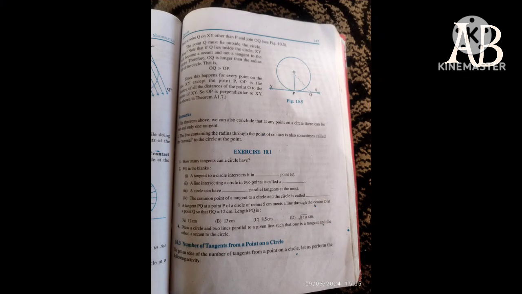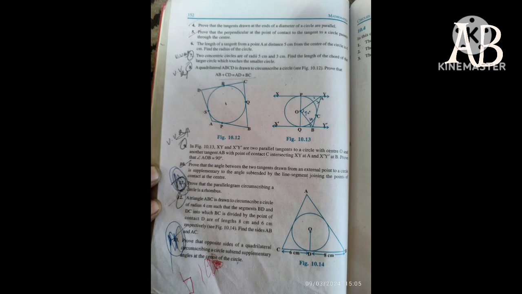In exercise 10.1 it will be MCQ. Then I will go to exercise 10.2. Question number 4 is important. 6, 7, 8, 11 and 13. If you will add one, question number 10, it is also. But most important questions are 13, 11, 7 and 8. This is all from the triangles.